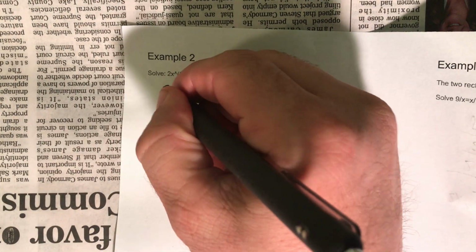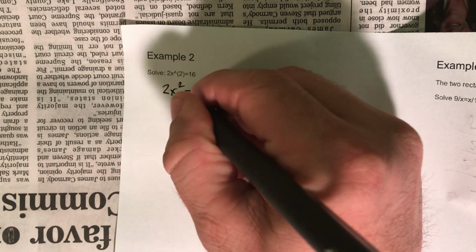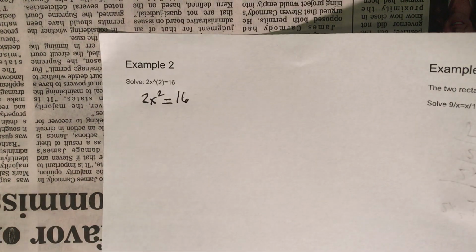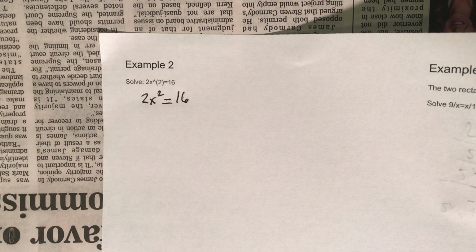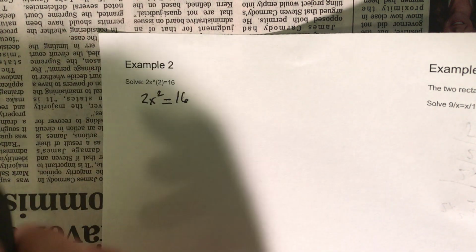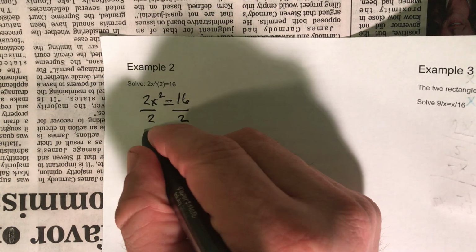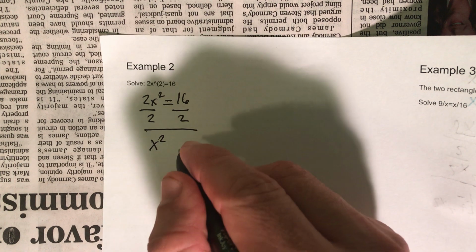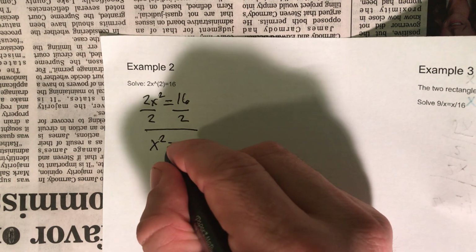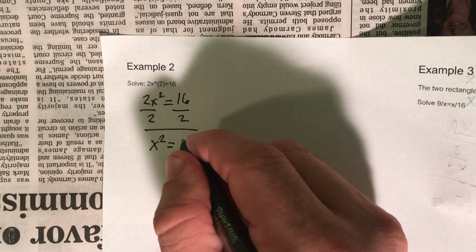Okay, now this one, you have 2x to the second equals 16. So this one we don't have to add and subtract anything, because obviously what we want to do is get x by itself. Well, we're multiplying by 2, so we have to do the opposite, which is divide by 2. Divide by 2, x to the second equals 8.